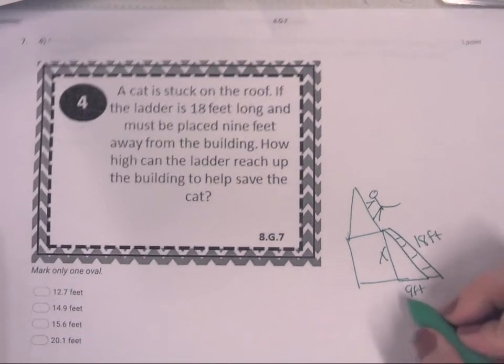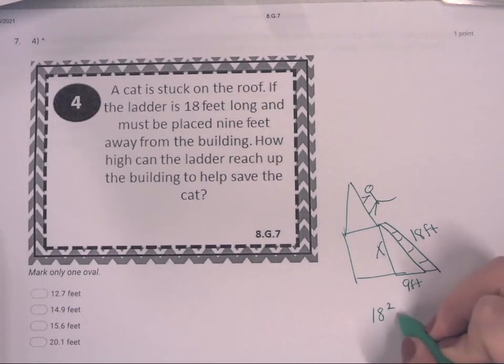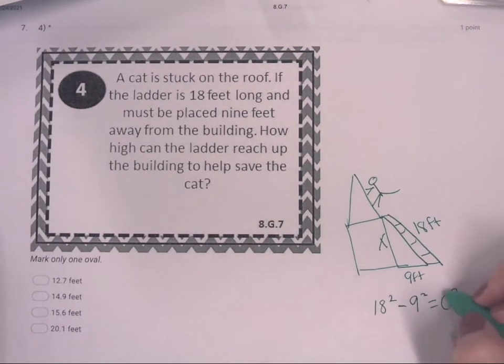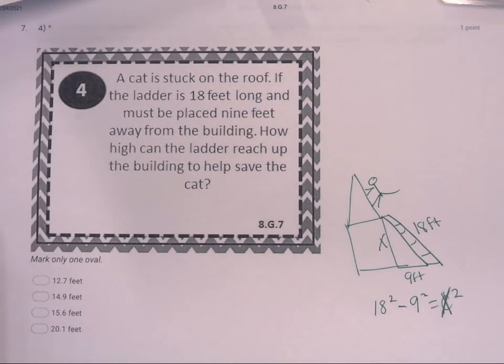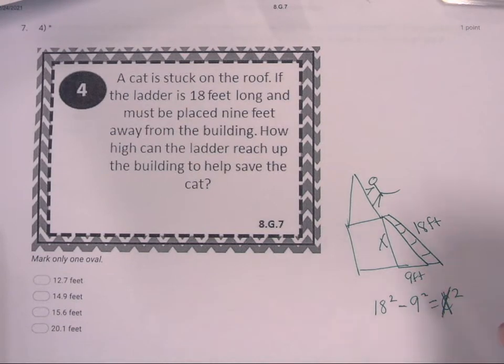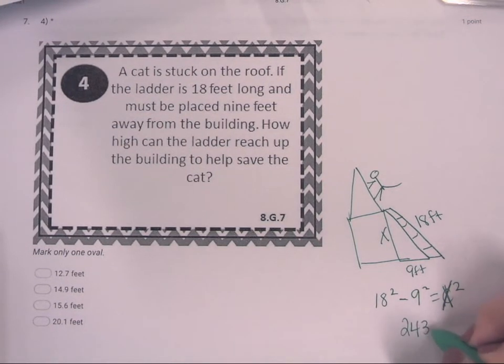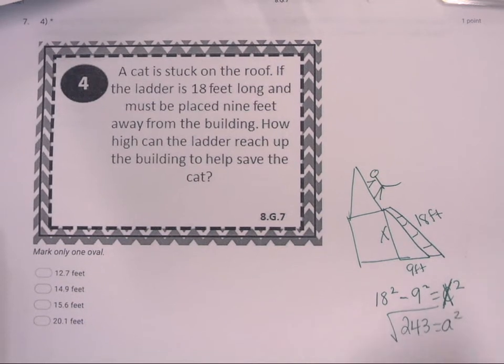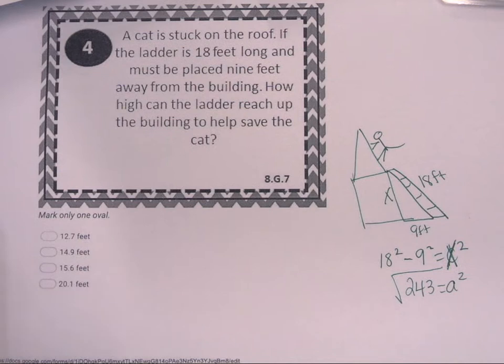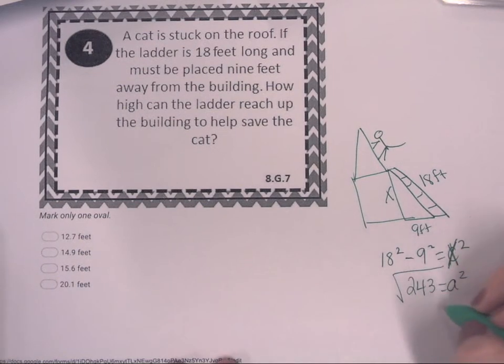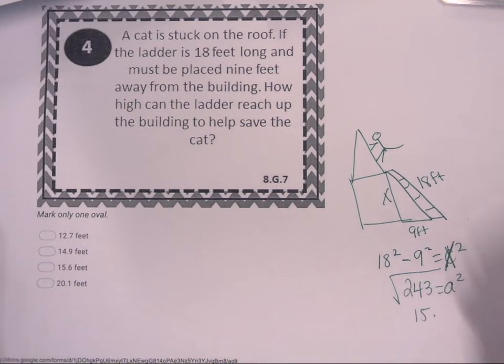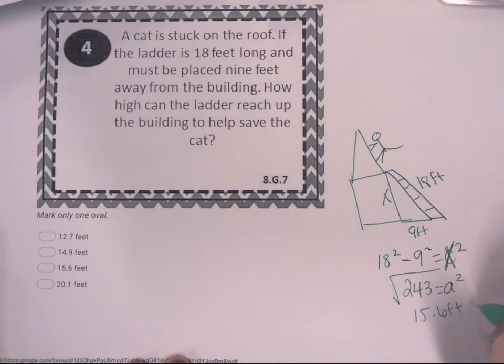Okay. 18 squared minus 9 squared is equal to C squared, or x squared, whatever side you want to put. I don't care. 18 squared minus 9 squared is 243. We're just going to put A squared. Take the square root. And you get 15.6 feet.